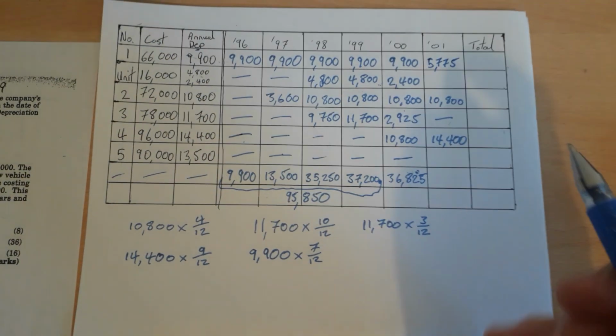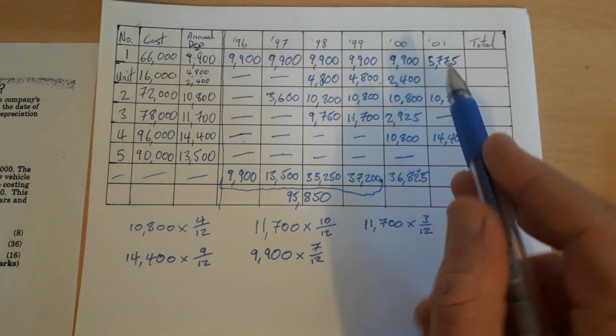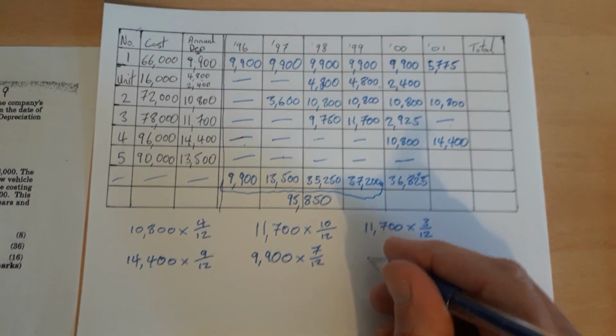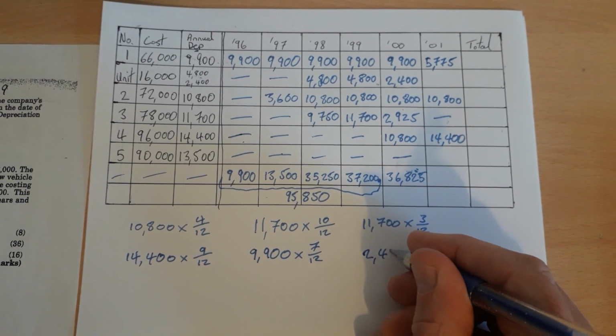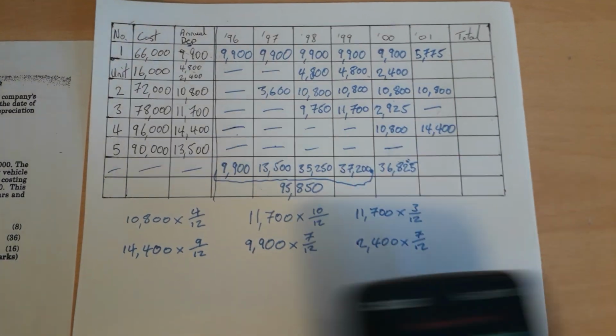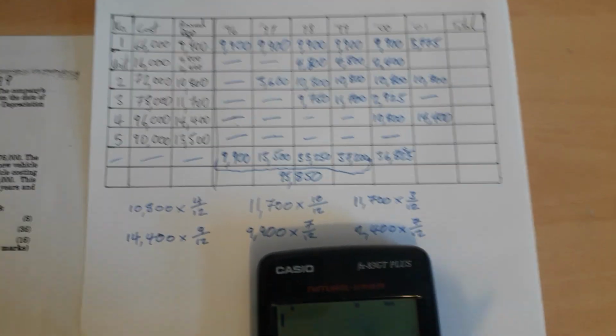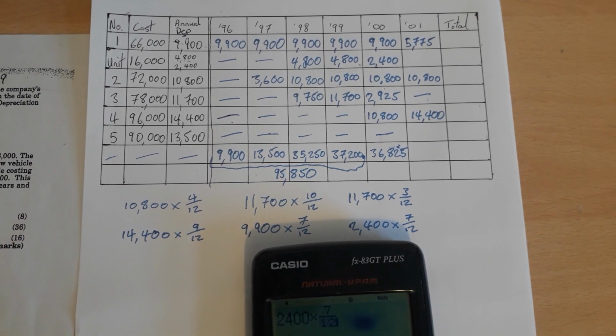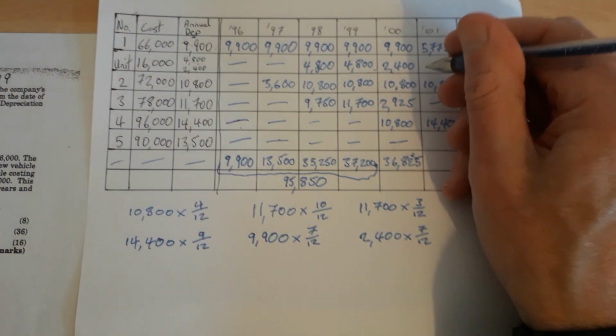Okay. Same goes for the unit. If a full year is 2,400, since that was attached to vehicle number 1 when we got rid of it, well then 2,400 multiplied by 7/12 will give us 7 months worth of depreciation. That's 1,400.